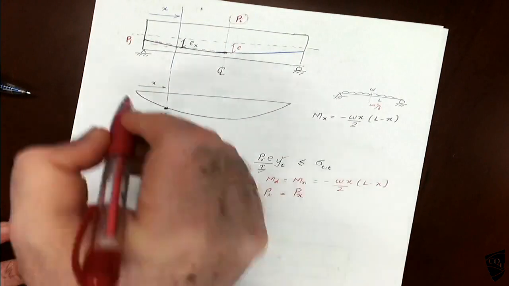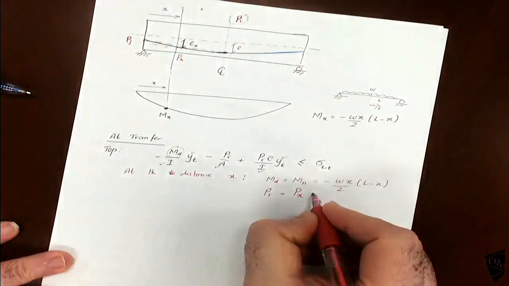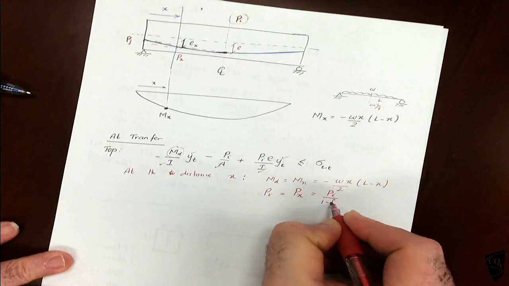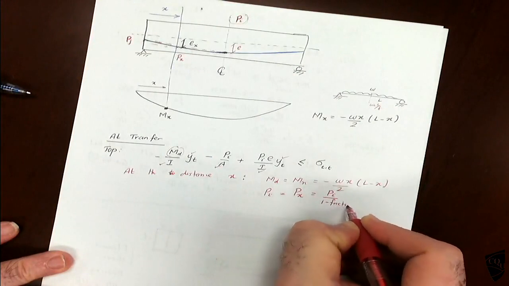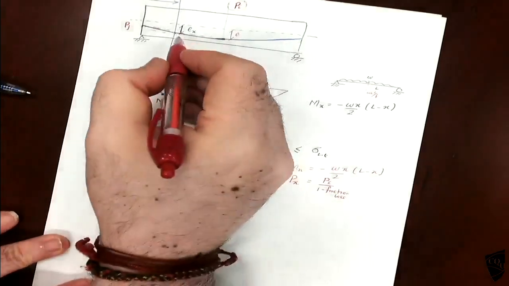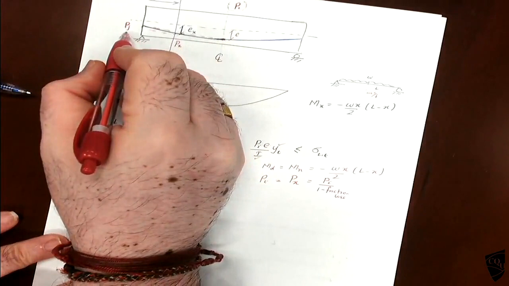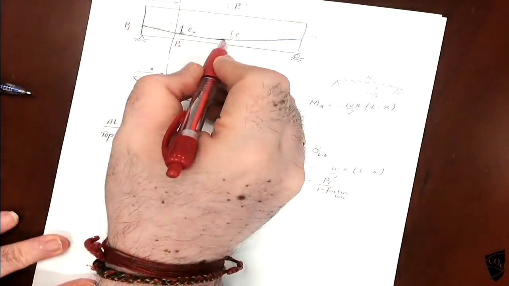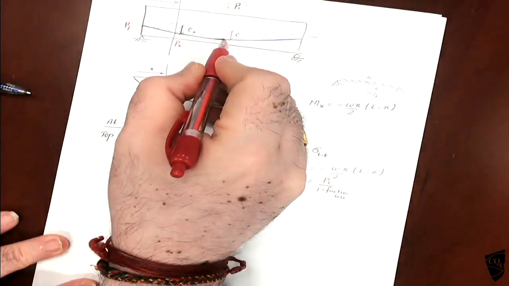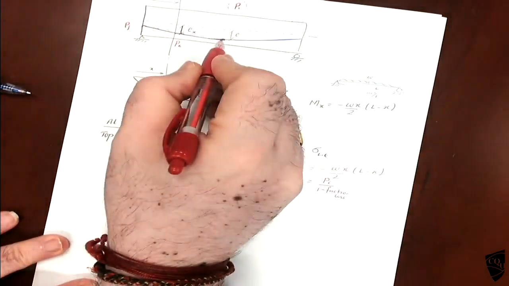Px at this location is equal to Pi times (1 minus friction loss), because of the friction loss from here to there. For this one, we found Pj equal to Pi divided by 1 minus friction loss, from here to there.